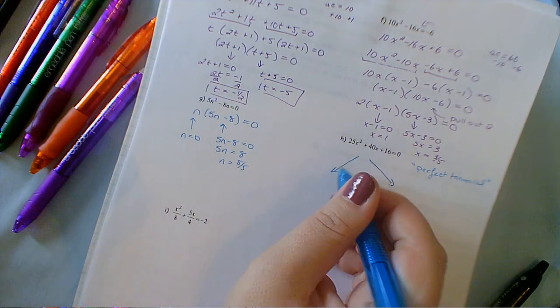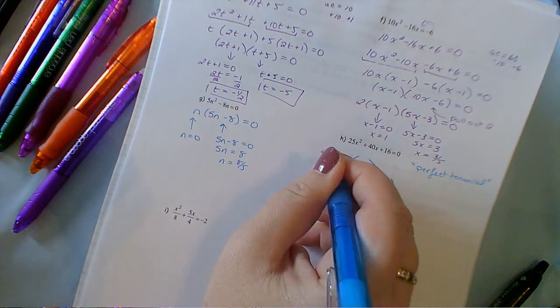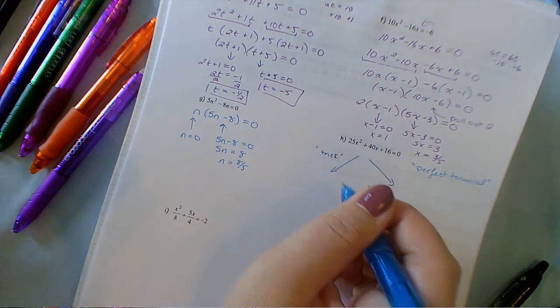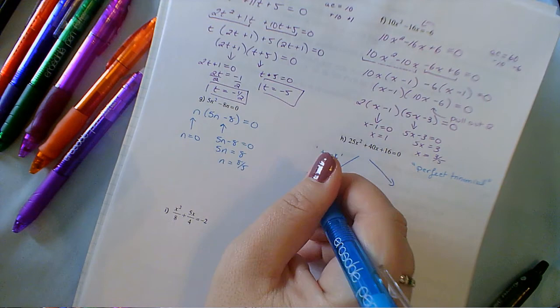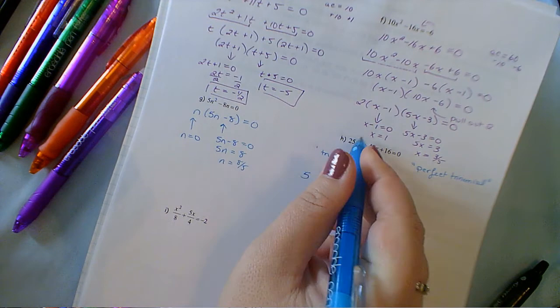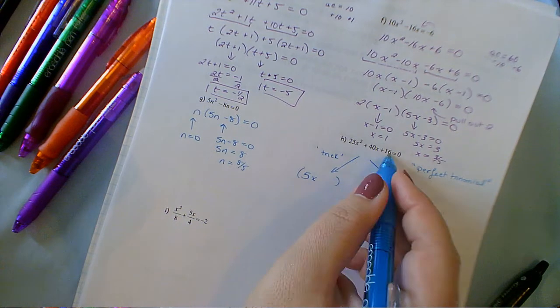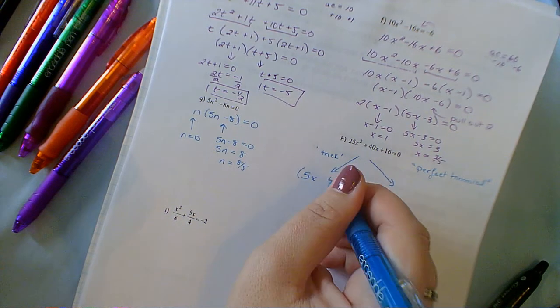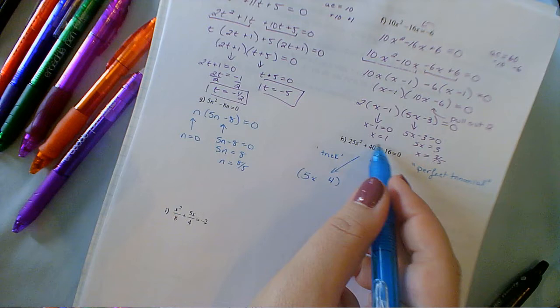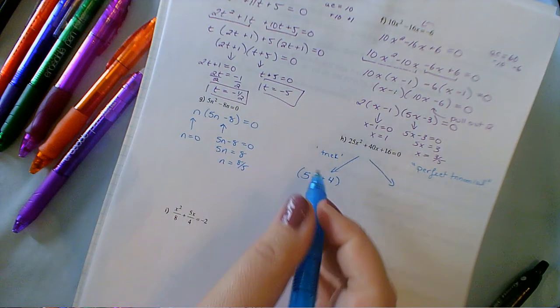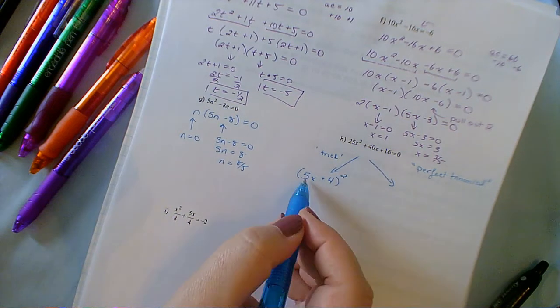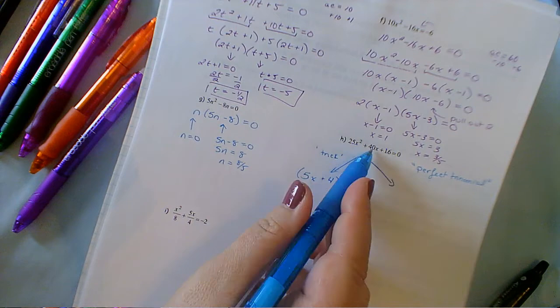So if you do the trick, I'll call it the trick, it's not really a trick. Square root of 25, then an x, and then the square root of 16 in the back. Signs are the same. They're both plus. Let's just check. If you put a square on that, what if you expand this out the quick way? Do you get this back again?